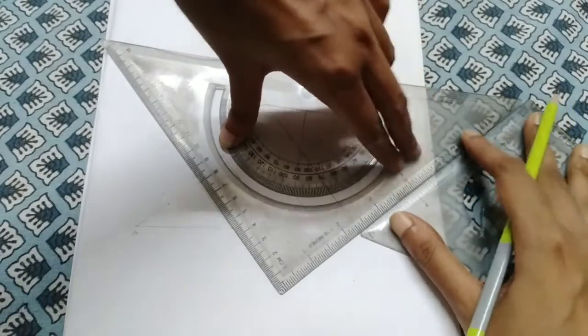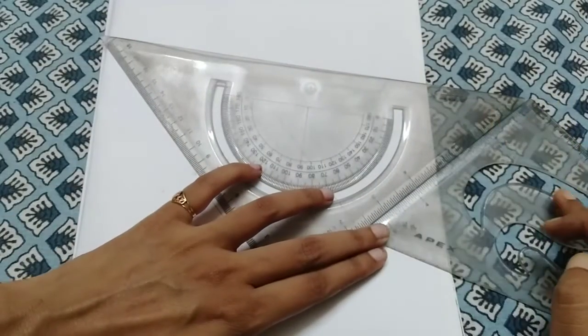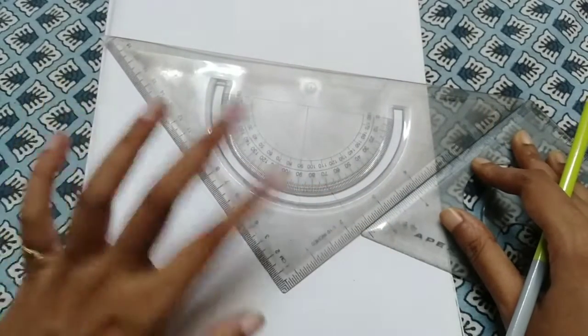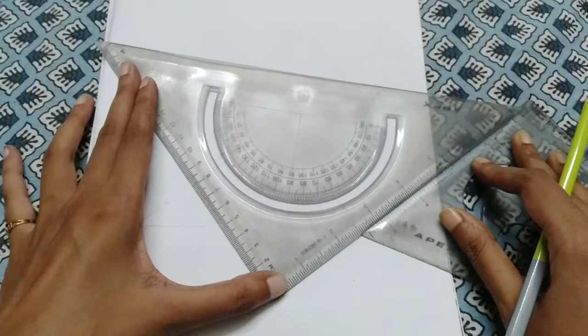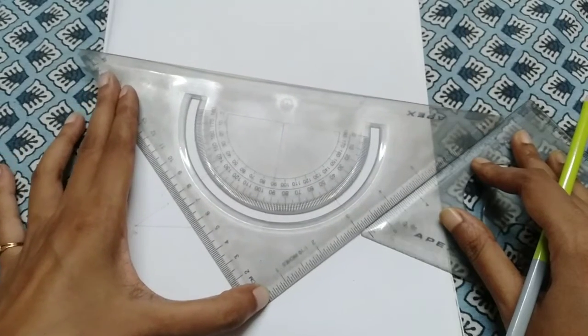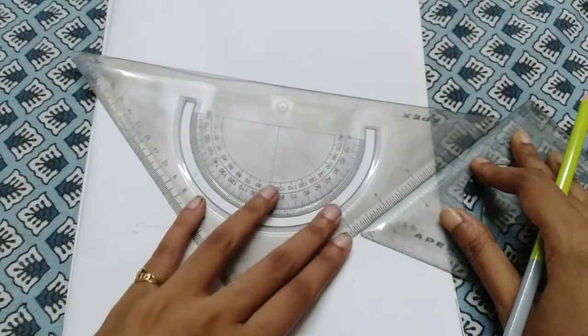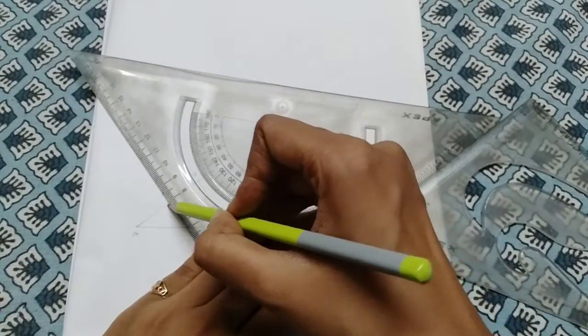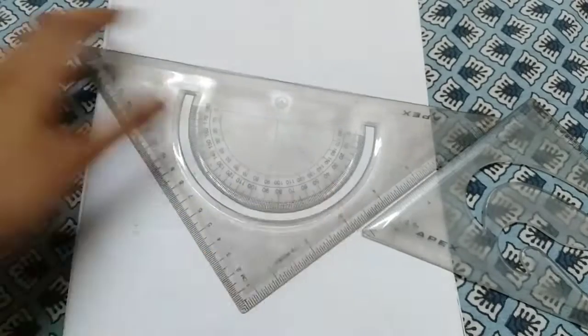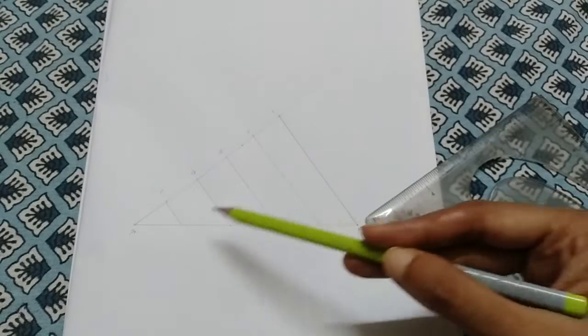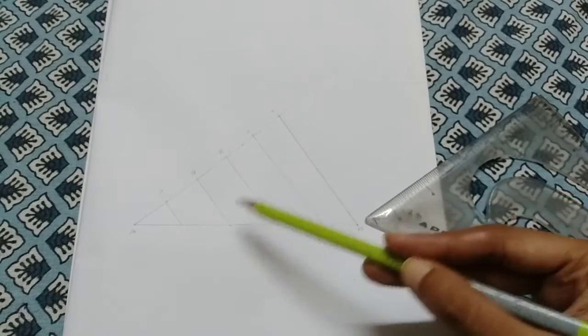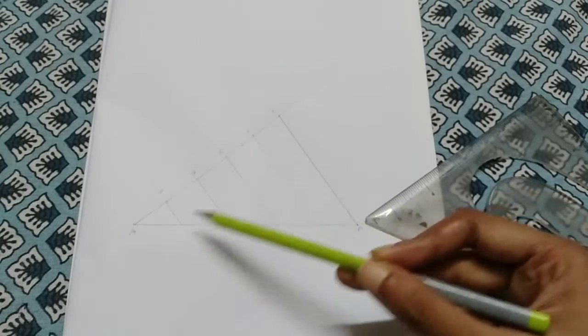And the last point, that is P. I am not moving this set square. Be alert about this. And the last point, moving slowly, and the last one is R. I'm drawing it like this. So here are all these same. Their distance will be same, their angle will be same, they are parallel to each other.